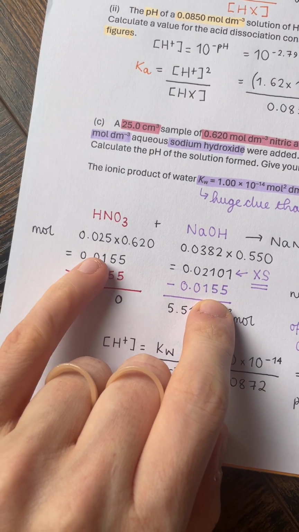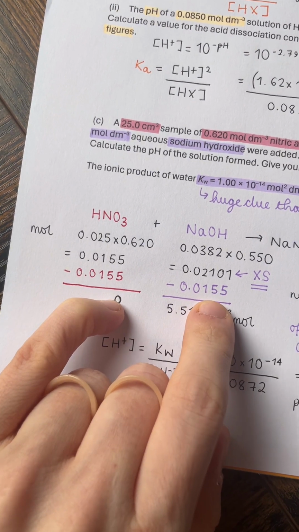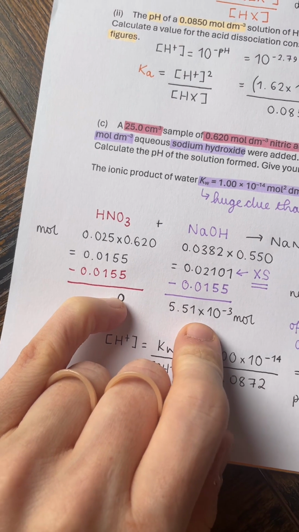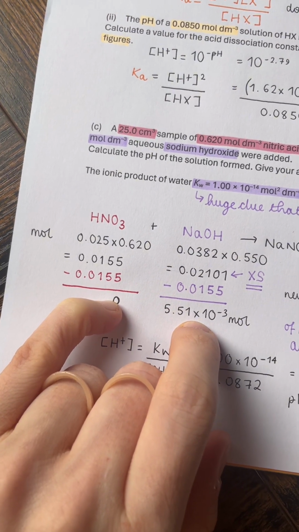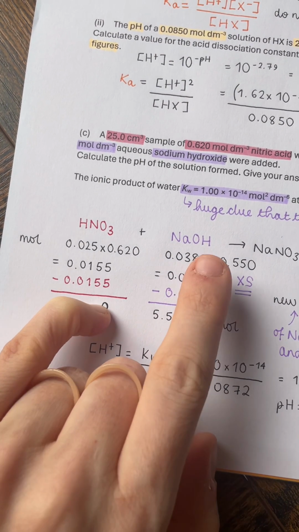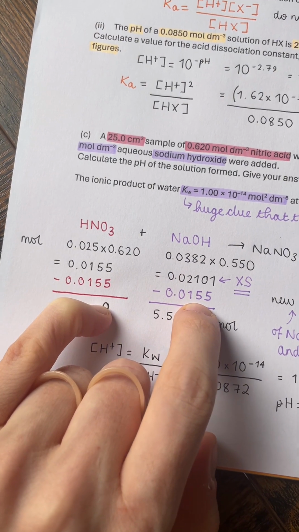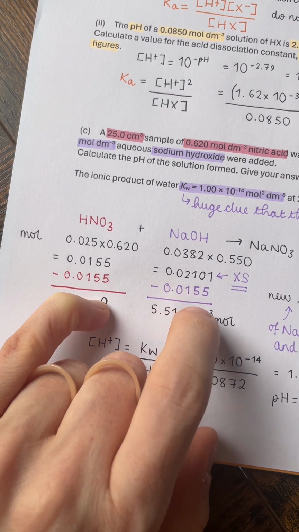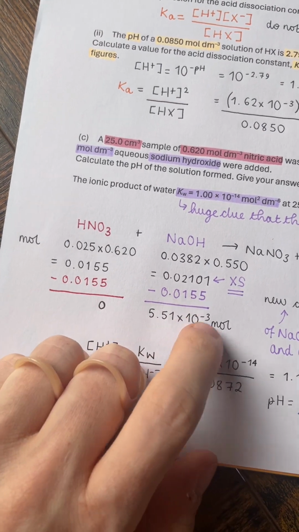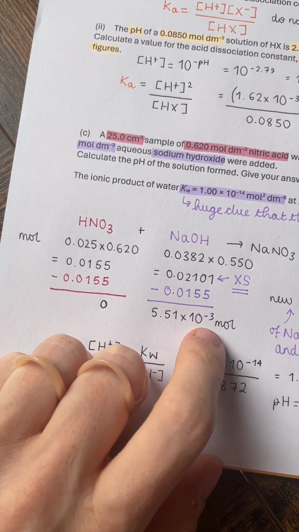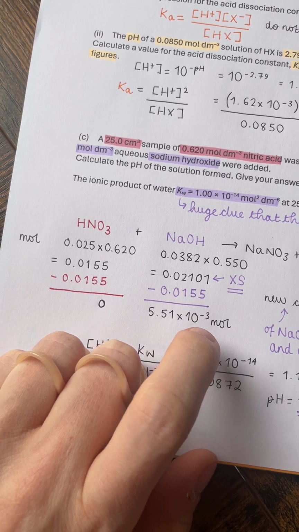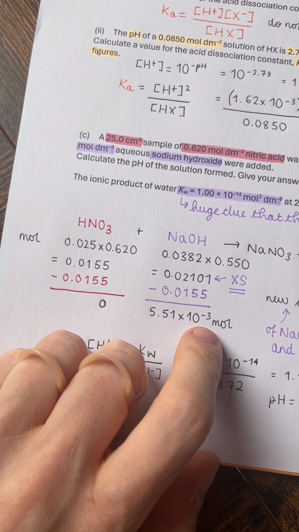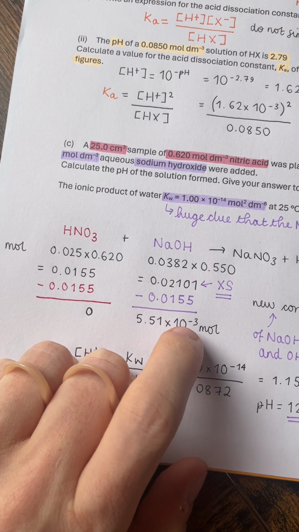I then need to work out how much alkali is left over once it has reacted with all of the nitric acid. So the nitric acid will be all reacted away, but we will be left with 5.51 times 10 to the minus 3 moles of the sodium hydroxide once we have taken away the 0.0155 moles that reacted with the nitric acid. Now, it's really important that we know that this is now the moles of sodium hydroxide remaining. Some students use this as the concentration. It is not. This is the excess moles.